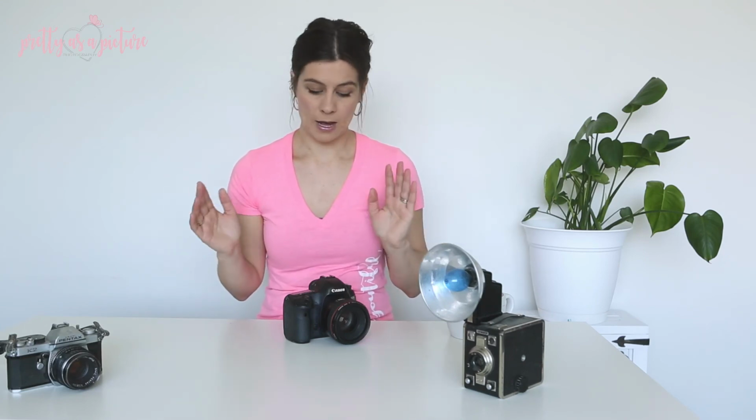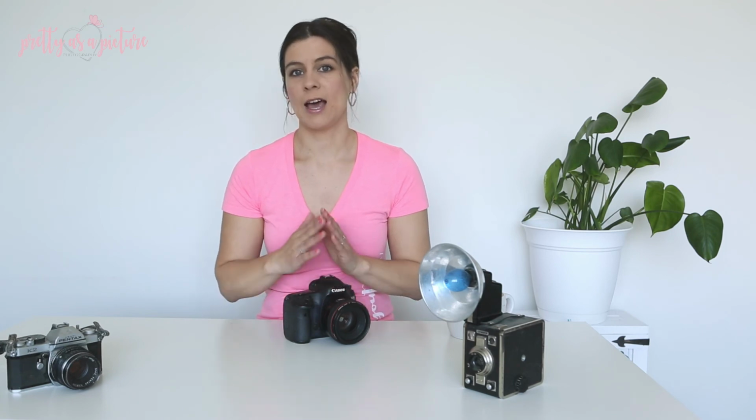So you guys, that is basically the ins and outs of a shutter speed, how to change the setting and what it's generally for.